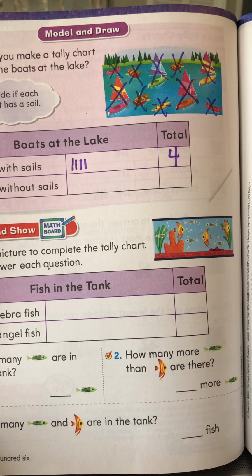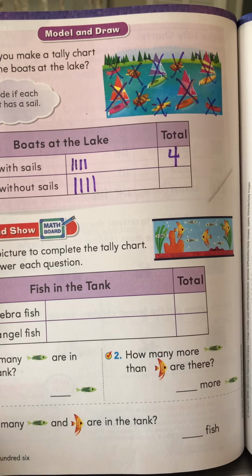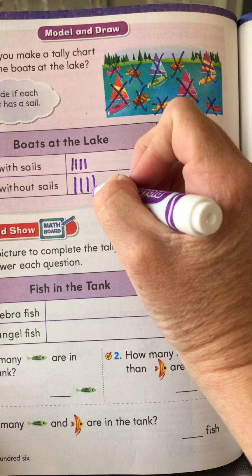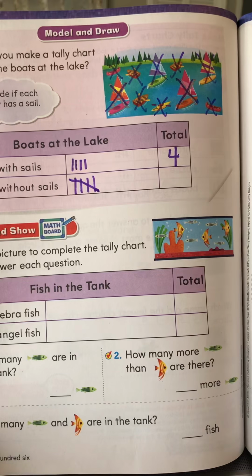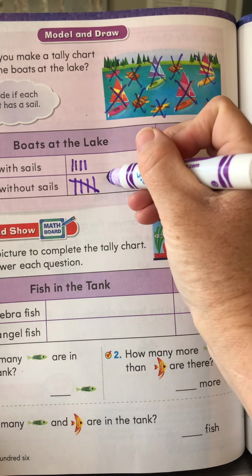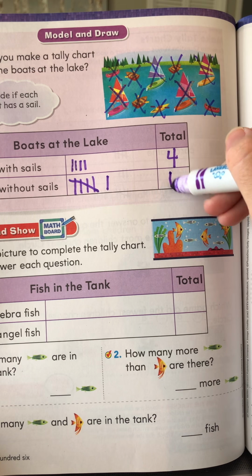Okay, so I'm going to draw 6 tally marks. So remember, when I have a group of 5, I have my 4 tally marks, and I'm going to draw one more line through it, and that means it's a group of 5. And then I have one more. Okay, so that shows 6. So there are 6 boats without sails.